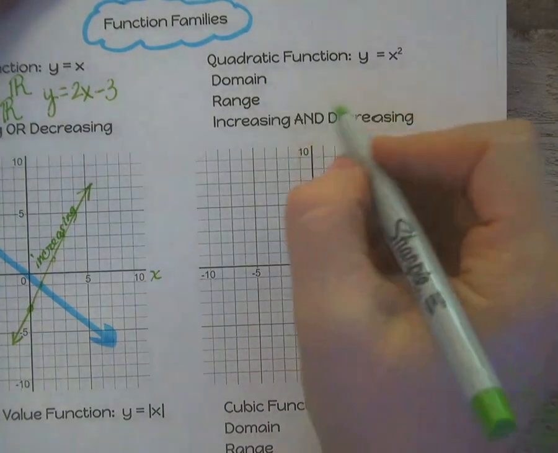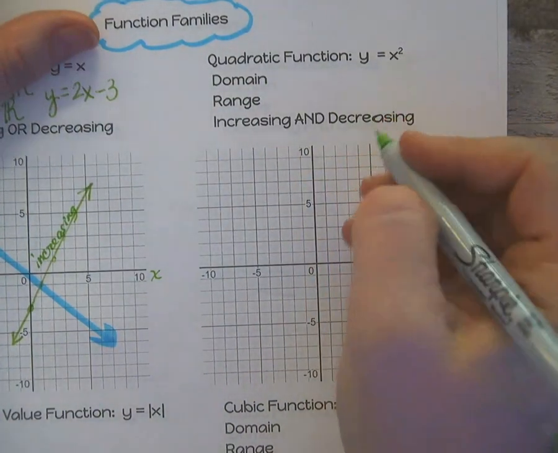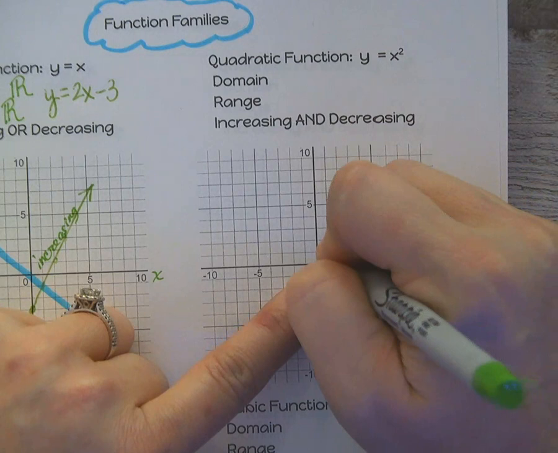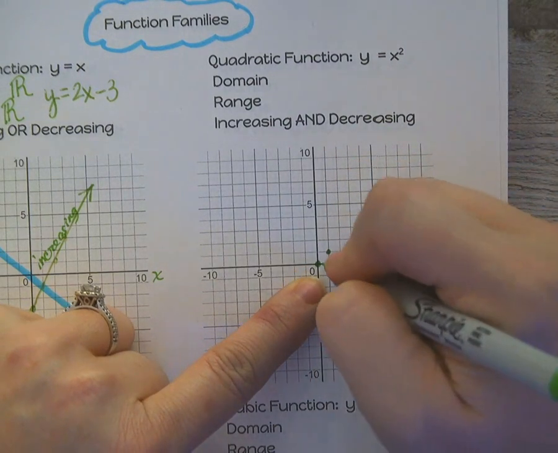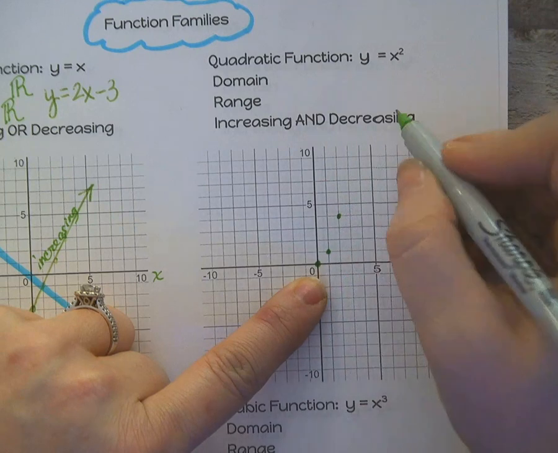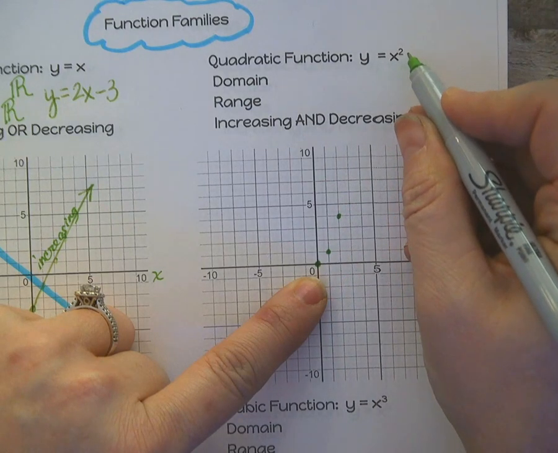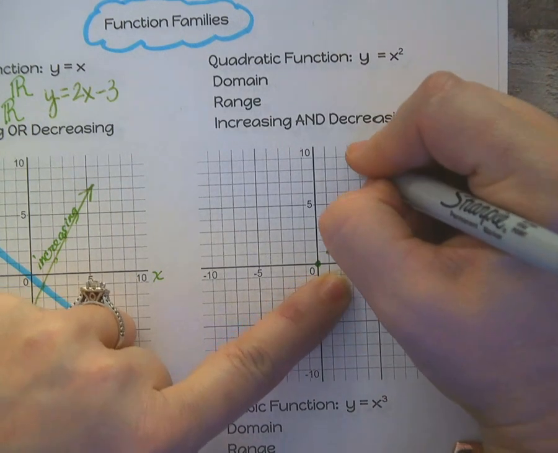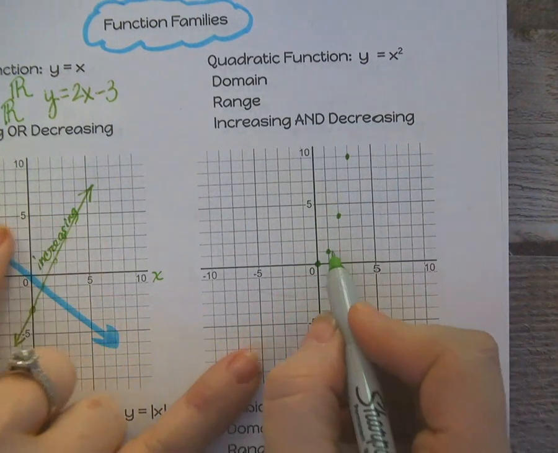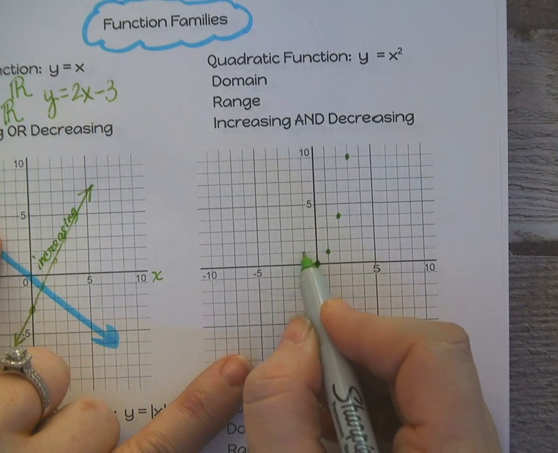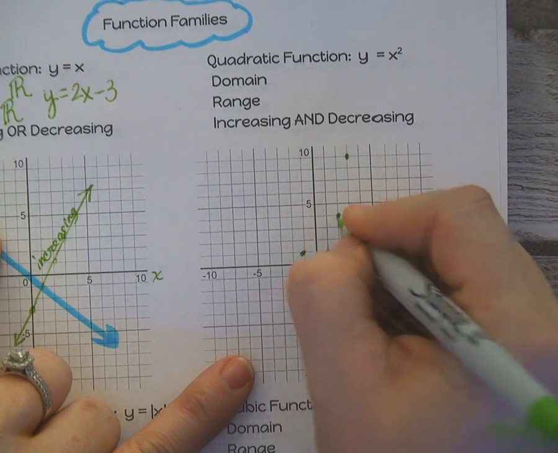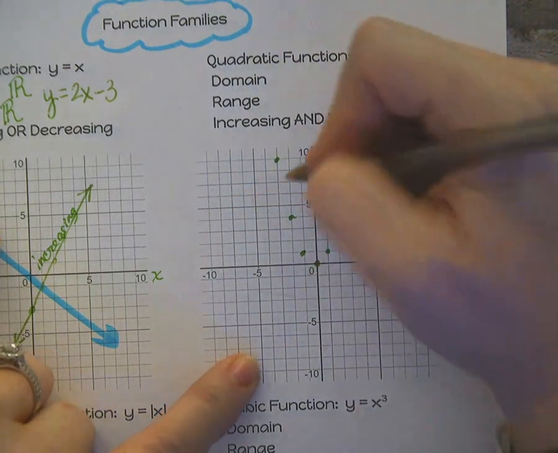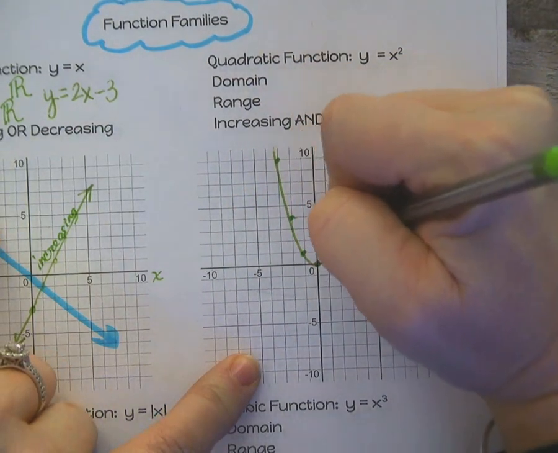A quadratic function is the form y equals x squared. What that looks like is it hits at the origin, it hits at 1, 1, at 2, 4, because when x is 2, 2 squared is 4, and when x is 3, it's going to be up here at 9. Then we reflect all these points across the y-axis and put their mirror image over here. You get what's considered a U shape, or a parabola.